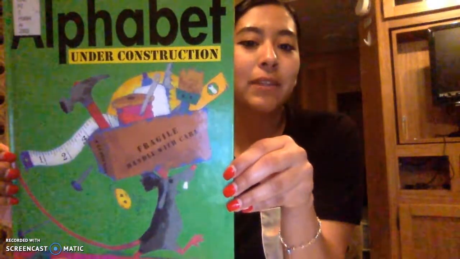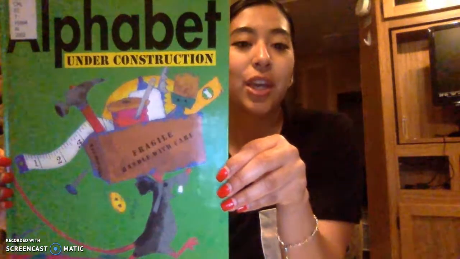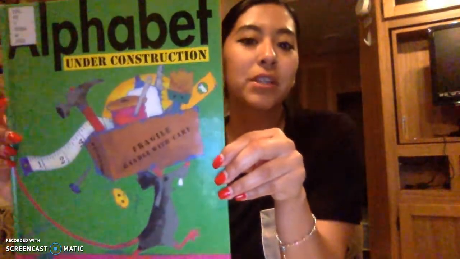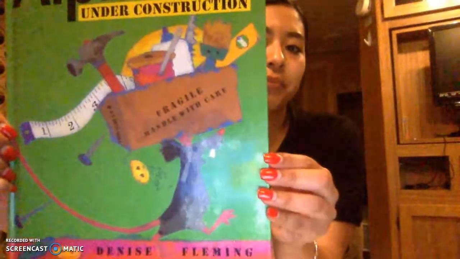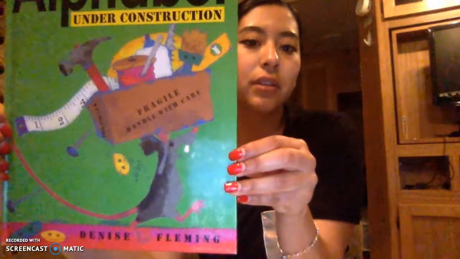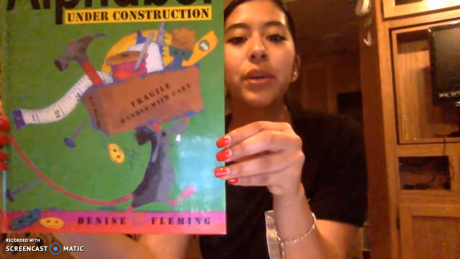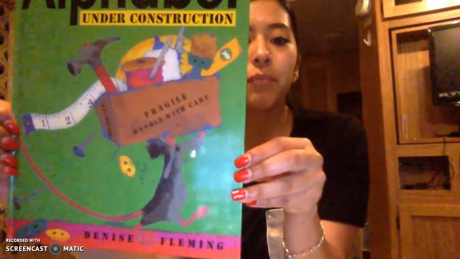And can anybody find a theme for this book? Good job, it has to do with construction. So it's Alphabet Under Construction. Now take another look and see what other details you can find. Alright, so by raising your hand, who can tell me what kind of objects or characters did you see in the cover of this book?